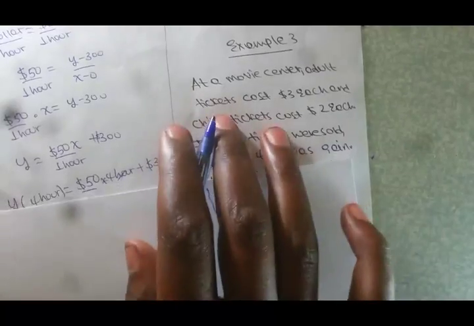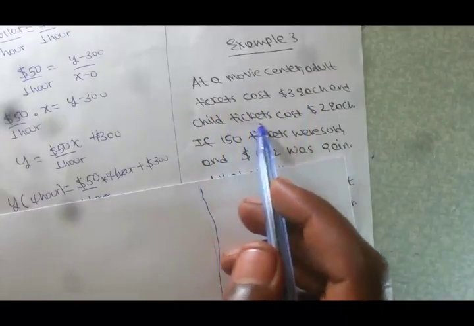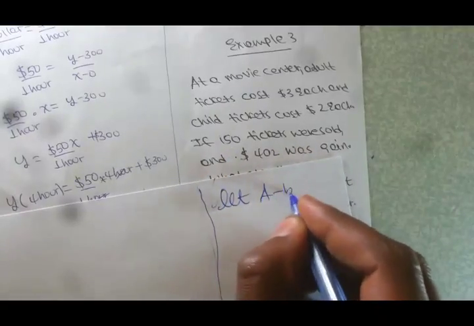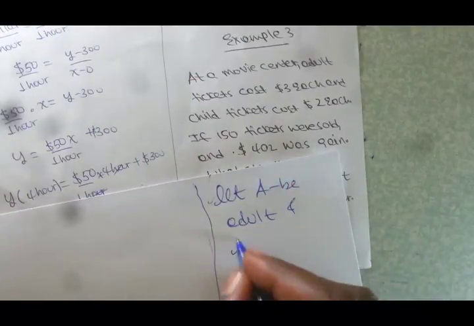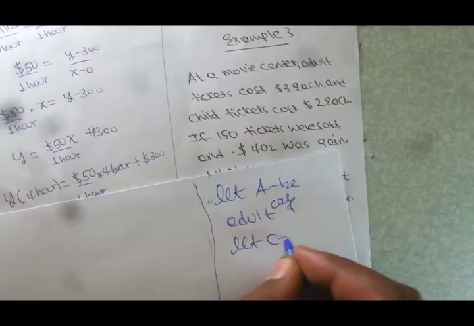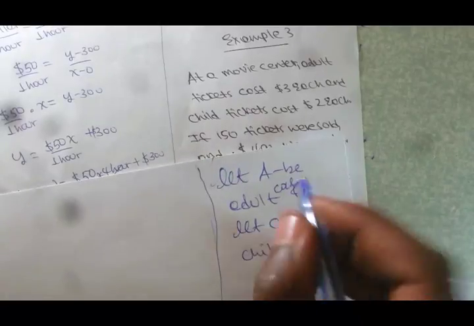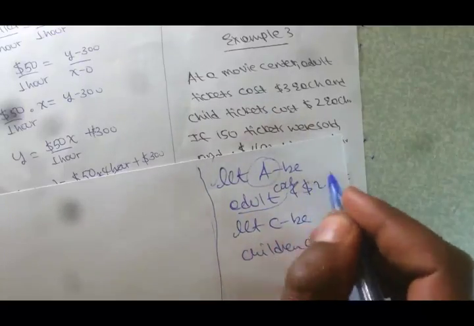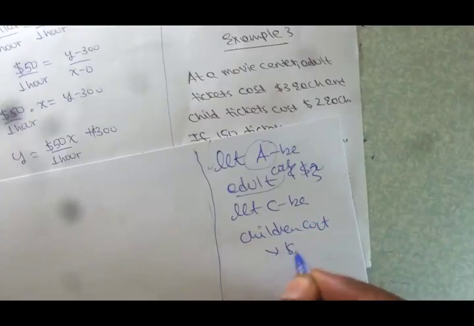And example 3 is given. At a movie center, let A be the adult ticket and let C be the children ticket. Each adult ticket costs $2 and each children ticket costs $3.